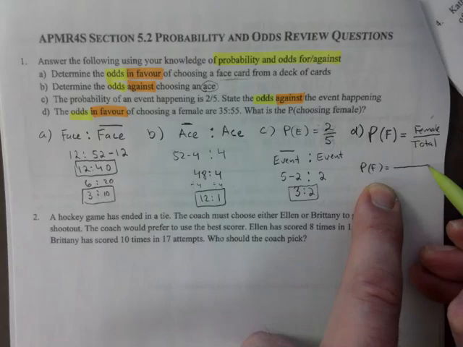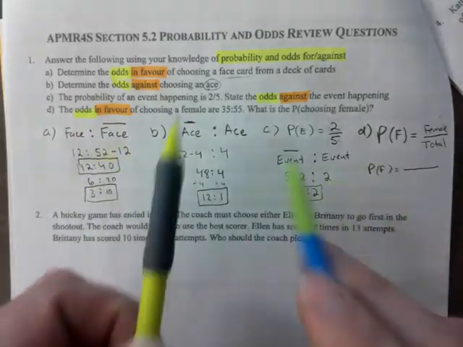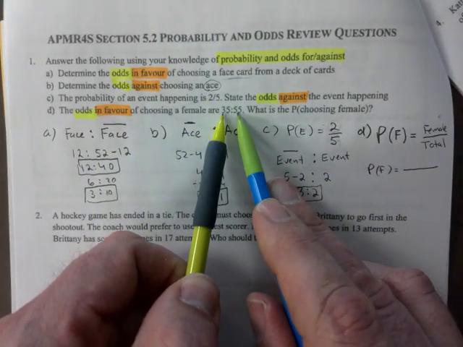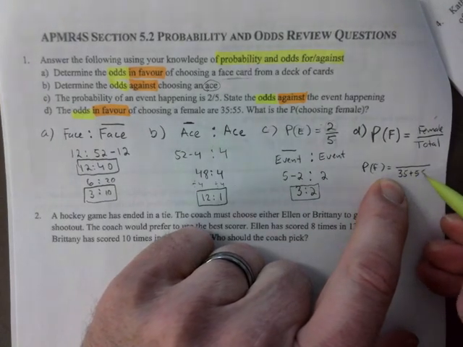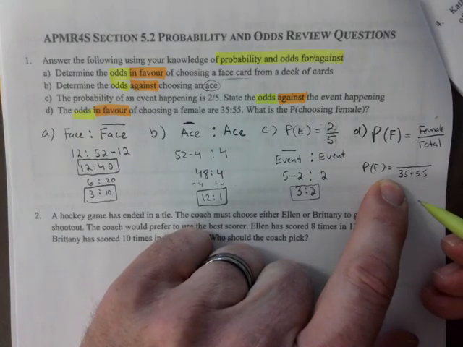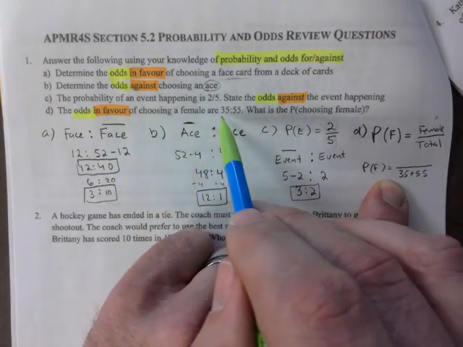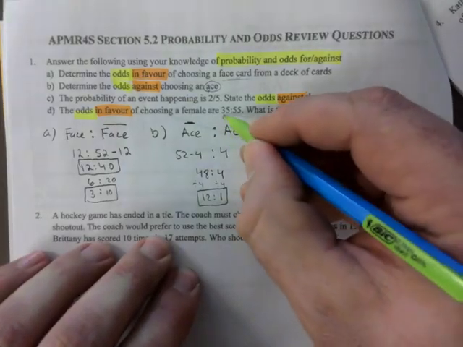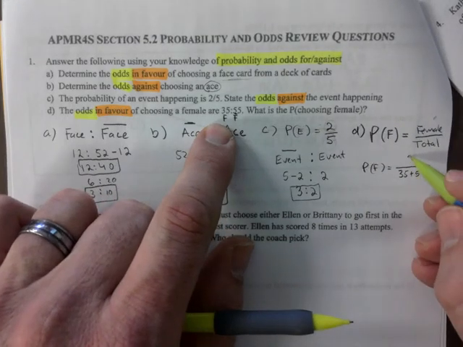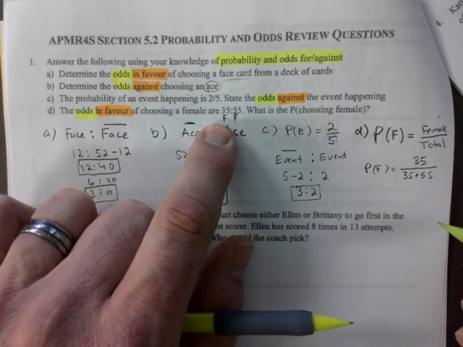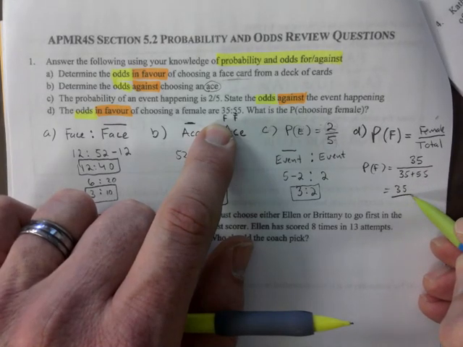I think that the total is the easiest. When you're going from odds to probability, you always add up these two to get that number. So I will show it here, 35 plus 55. And now you have to choose which number goes on top. In favor of female, that means that these are your females, right? These, therefore, are not. Okay. So the 35 goes up here. So it's 35 over 90.